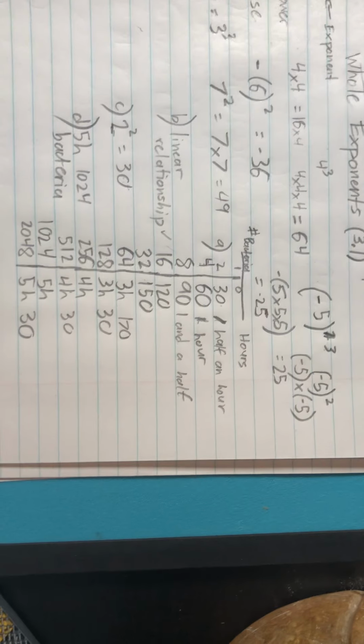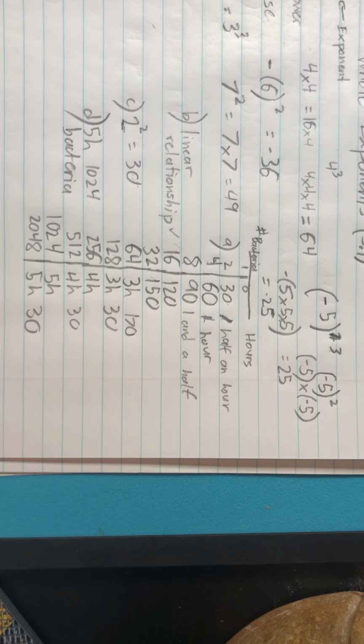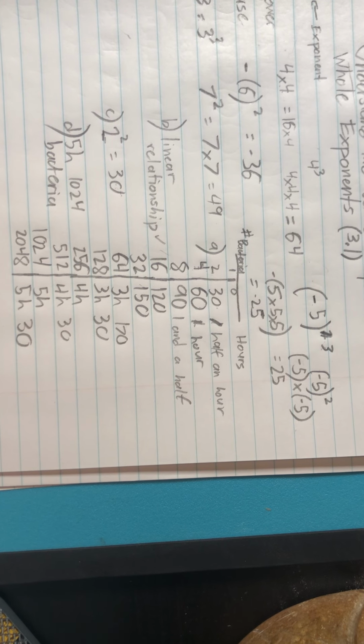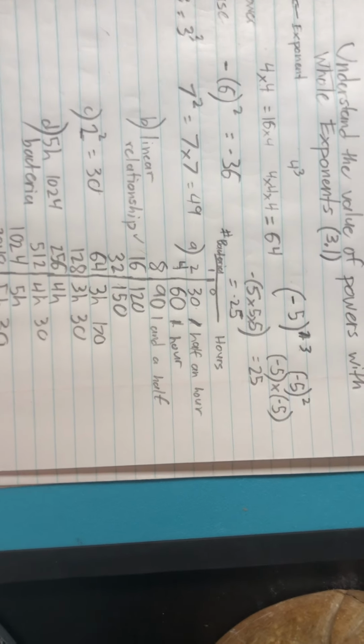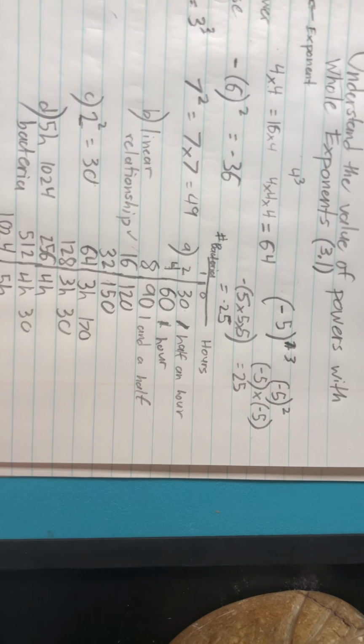Oh, sorry if my phone isn't straight, but yeah, you see there. So that's pretty much it for understanding the value of powers with whole exponents.